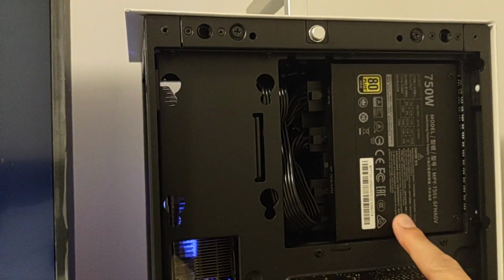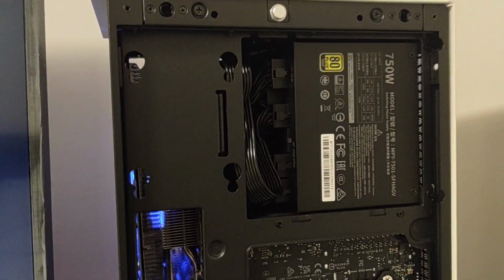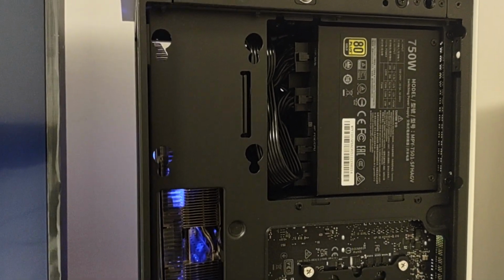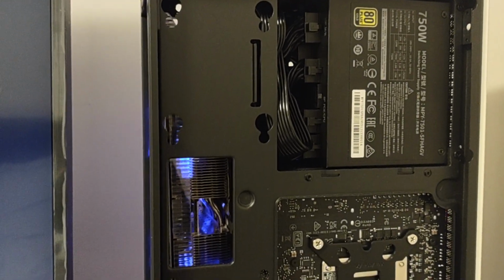So make sure you invest in a power supply that at least has a semi-passive mode, where the fan only comes on when it's hot. Okay, so that's another possibility.